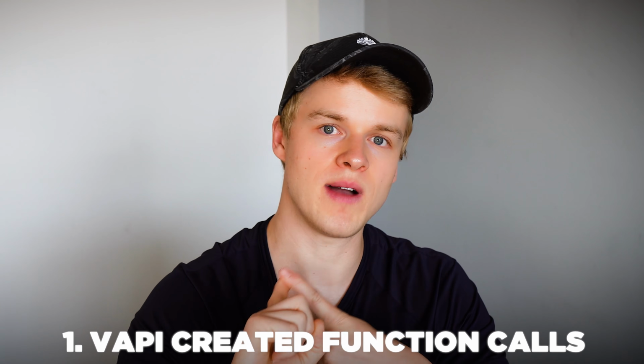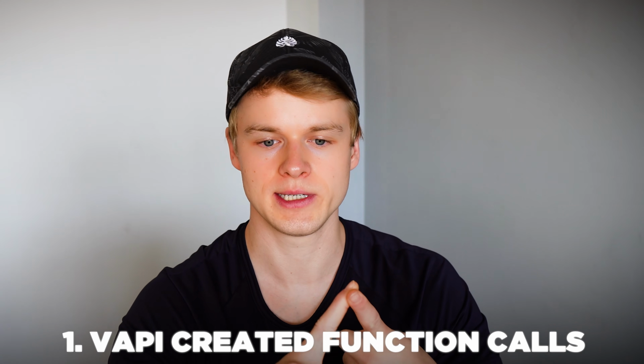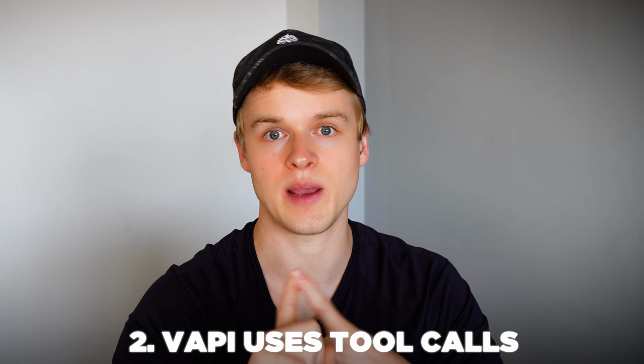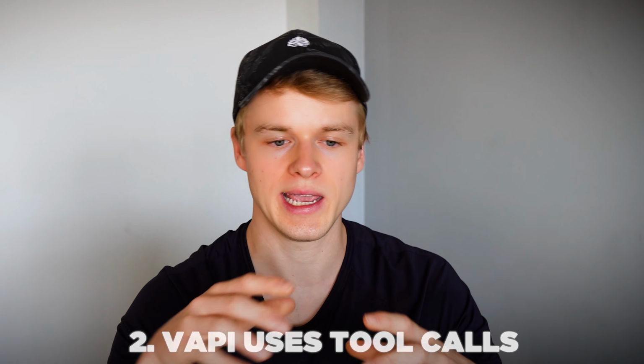So first of all, Vapi initially created function calls, which were deprecated, and now it's using tool calls. Tool calls are created separately inside of the Vapi dashboard in a separate view or component, which allows you to create those tool calls and reuse them in other assistants. So you can just plug them in.